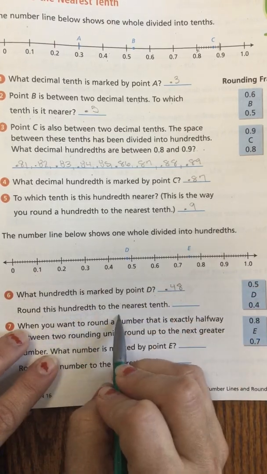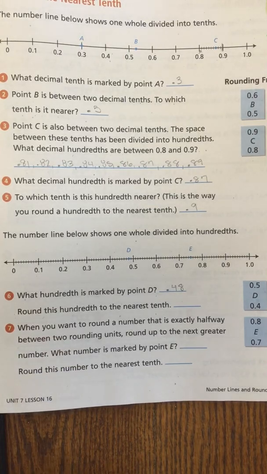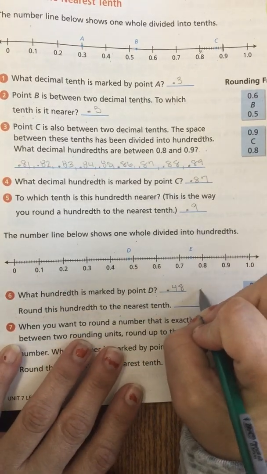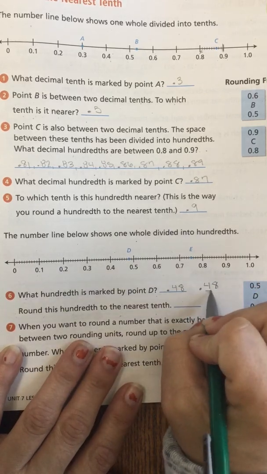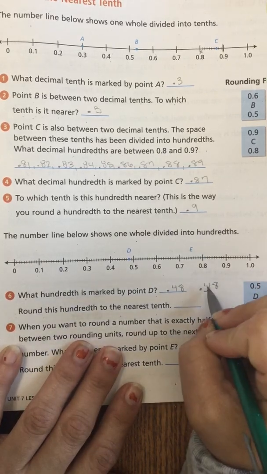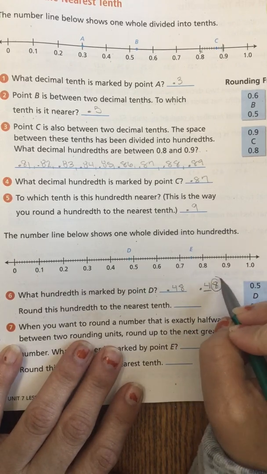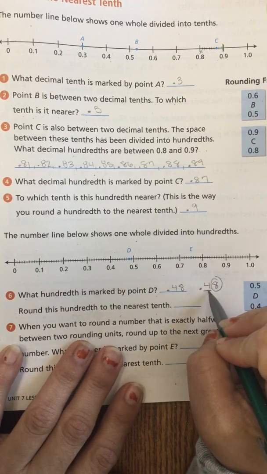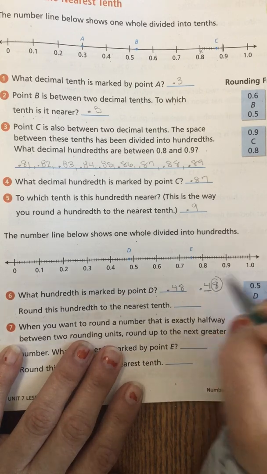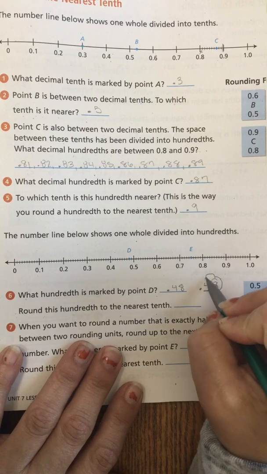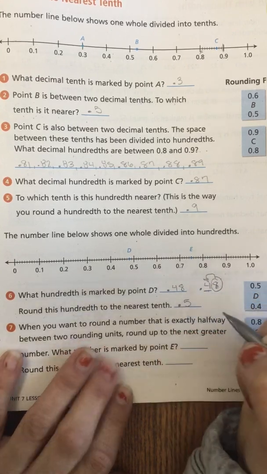Round this hundredth to the nearest tenth. Now remember when we're rounding to the nearest tenth, what we need to do is underline the tenth spot and circle the number immediately after. If this number is 5 or greater, it makes this number go up. If it's 4 or less, it stays the same. Well, this number is greater than 5, so it's going to make the 4 change into a 5 tenths.